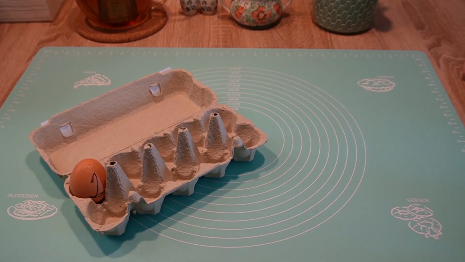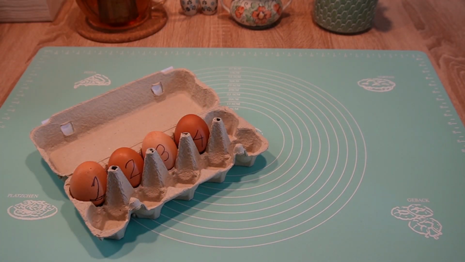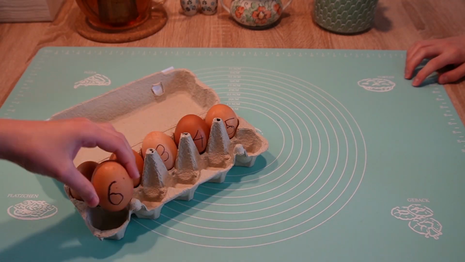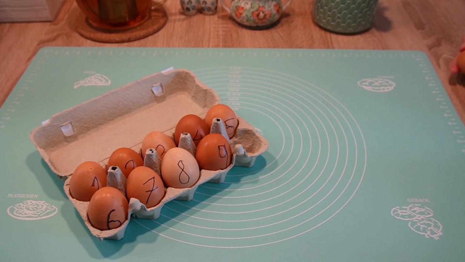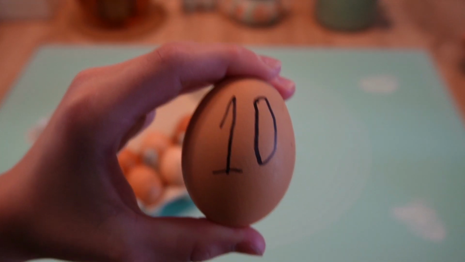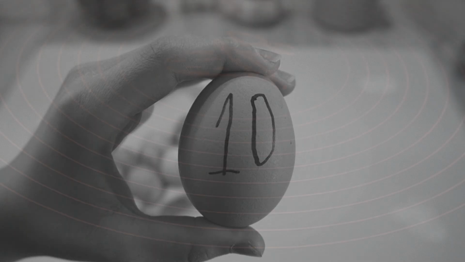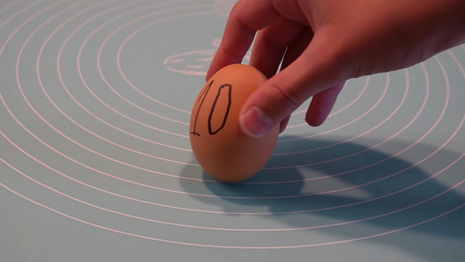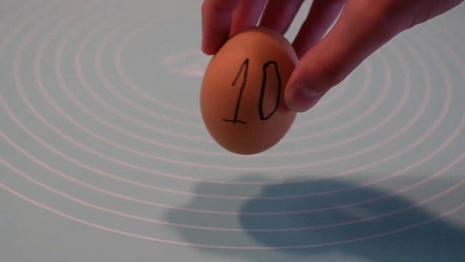1, 2, 3, 4, 5, 6, 7, 8, 9, and 10. But wait, why do all the other numbers have one digit and only 10 has two? What's wrong with this number? We've known it since childhood. Let's pour some tea and think.